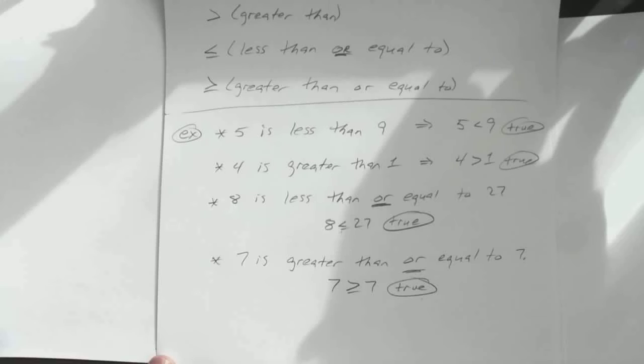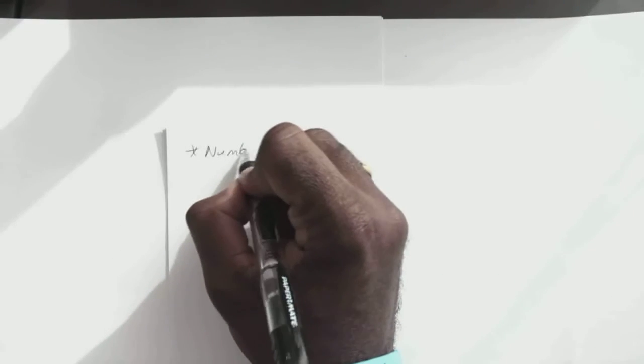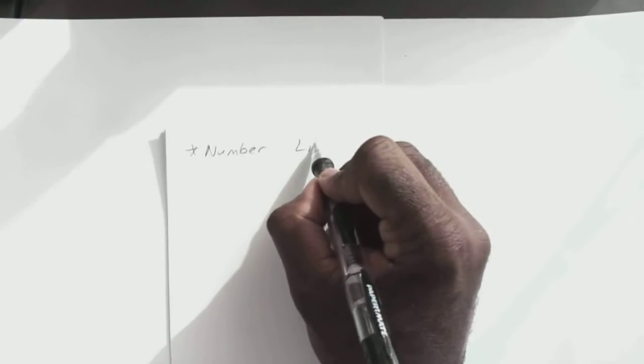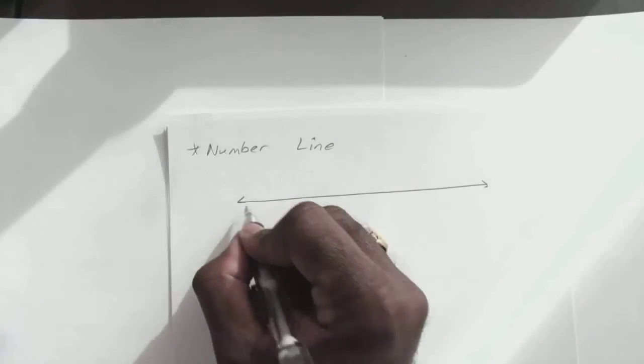Everyone's still writing. All right, looks like everyone's done writing. So now, the number line is really just that. It's a line with numbers. There's no other way to really describe it.